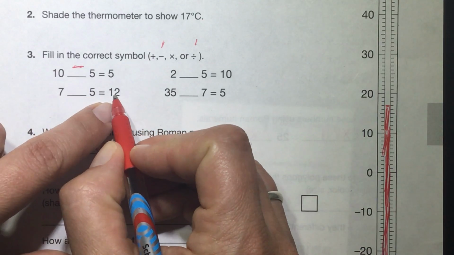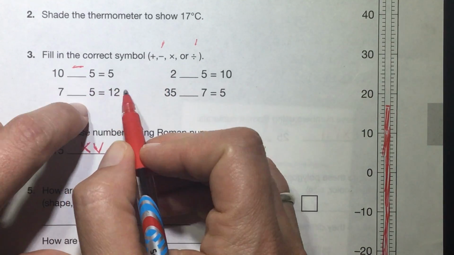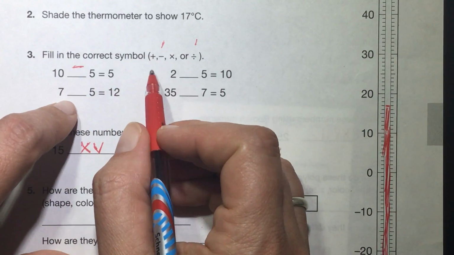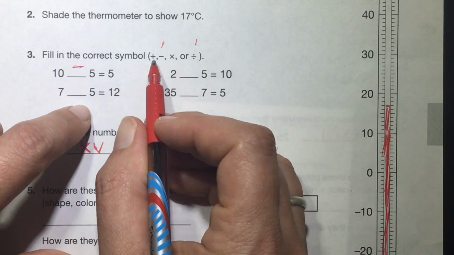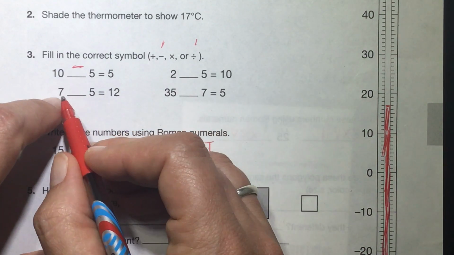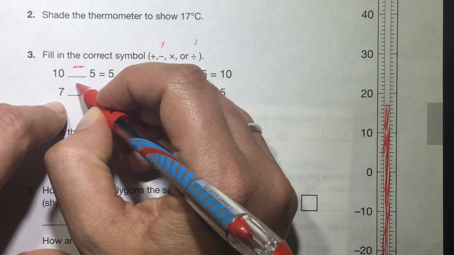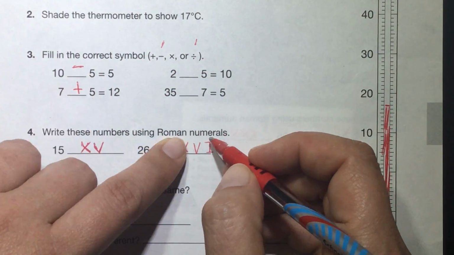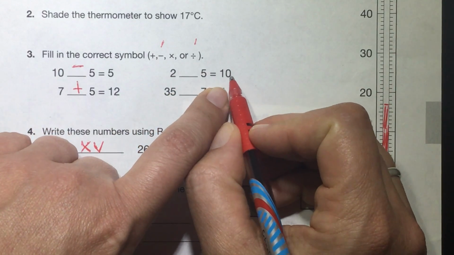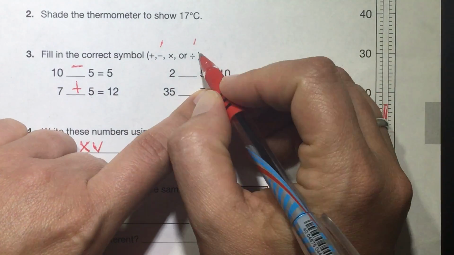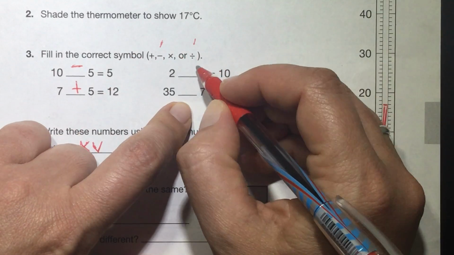Again, here I'm increasing, so we know it's very likely we're going to be adding or multiplying, but let's try the addition first. Is 7 plus 5 12? Why, yes it is. Now we're increasing here. The only other one that we increase with is multiplication.